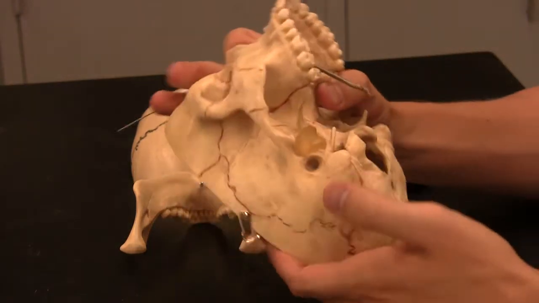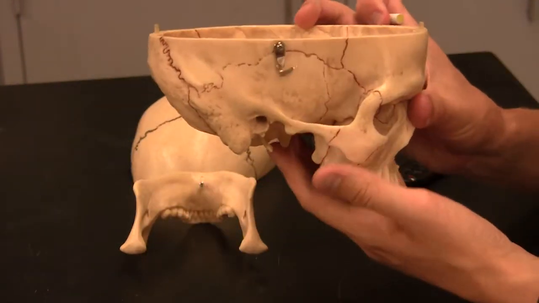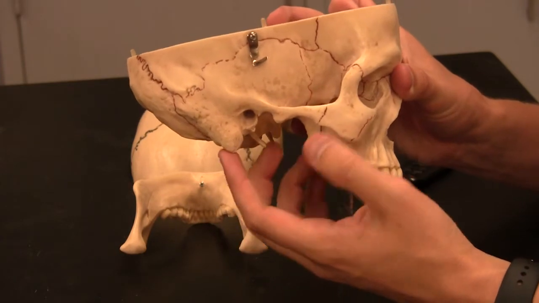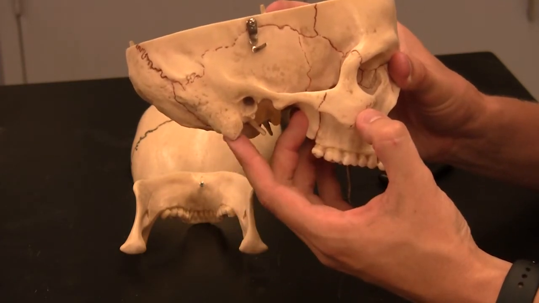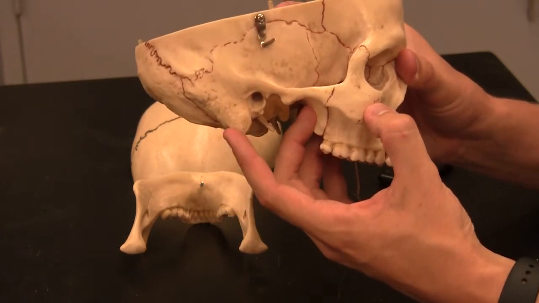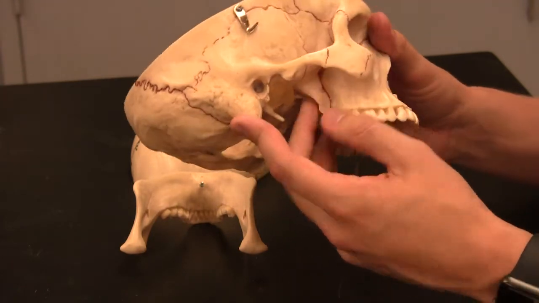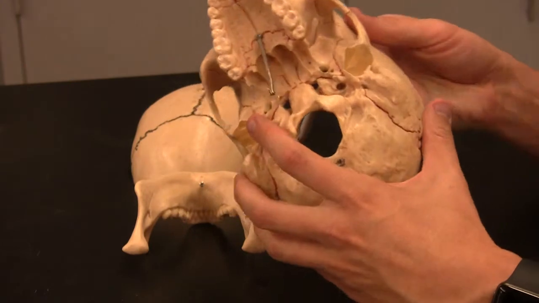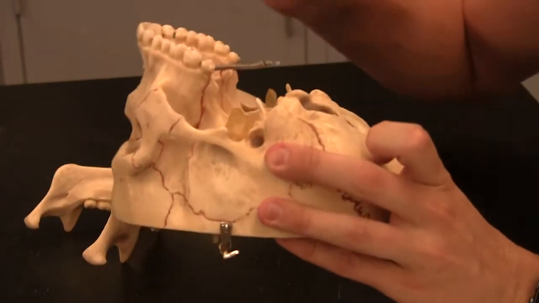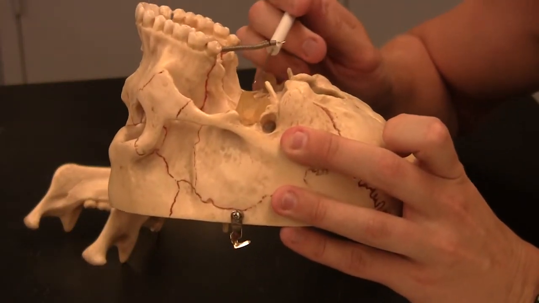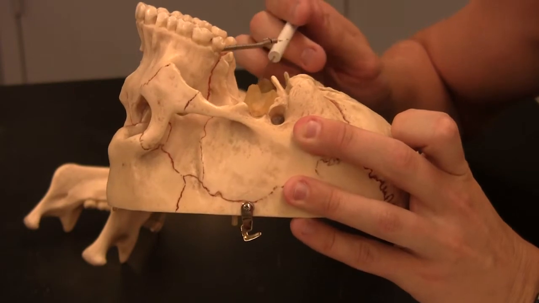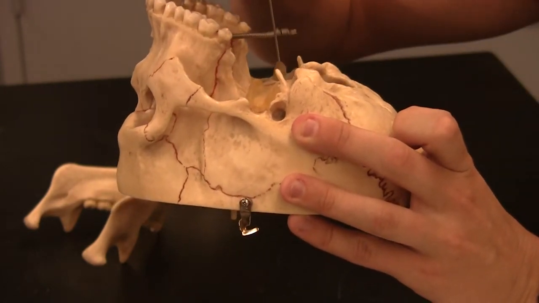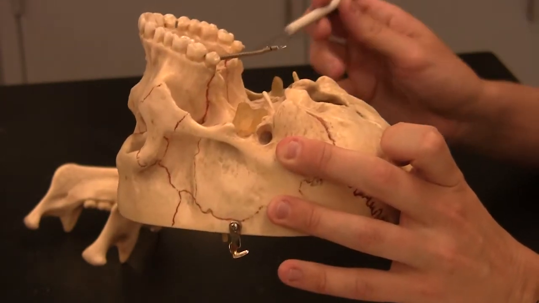Next is the mastoid process. If you look at the side of the skull, you can see there's a bump kind of coming outside on the posterior end of the temporal bone. That's going to be the mastoid process. Just medially and anteriorly to that, we have this pointed projection you guys can kind of see right here. It kind of comes to a point right there. That is going to be the styloid process of the temporal bone.